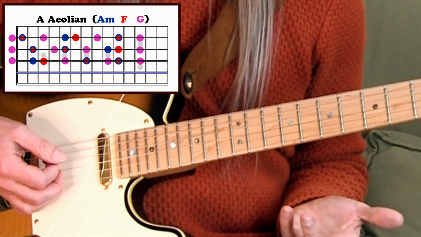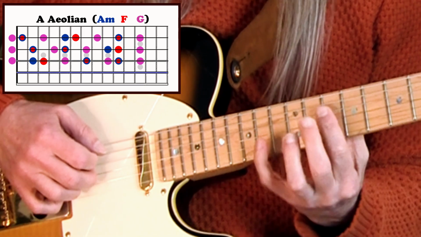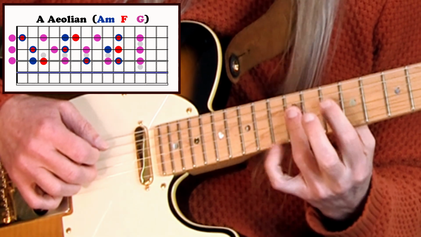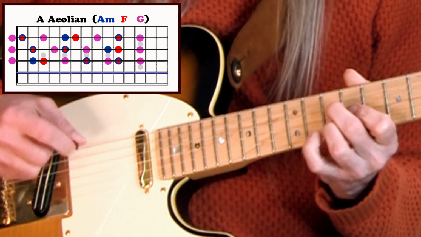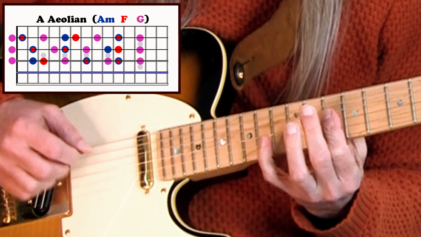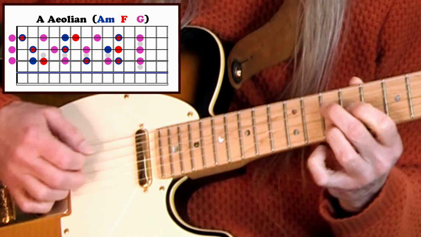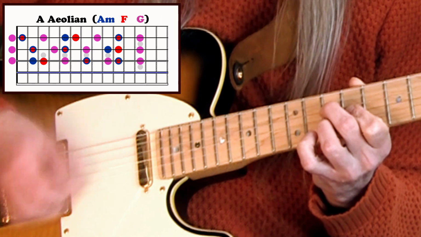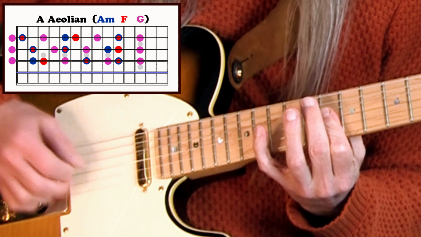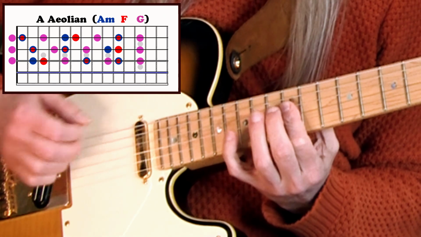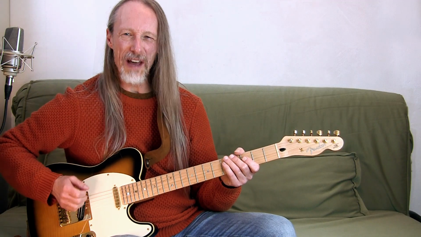And the third position, playing the A minor here, playing the F major here, and playing the G here. All together now.